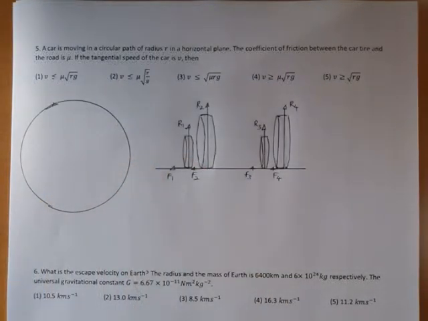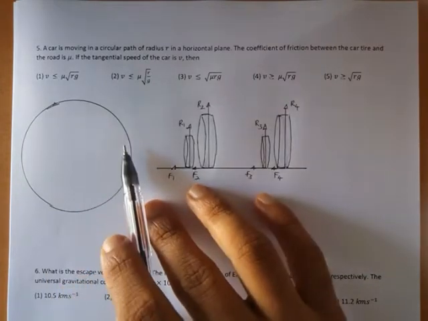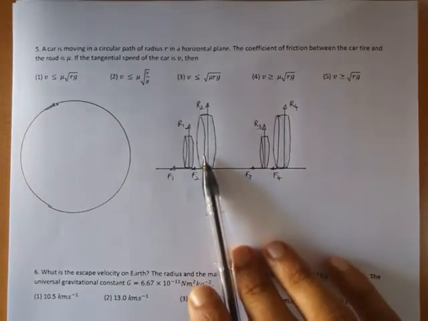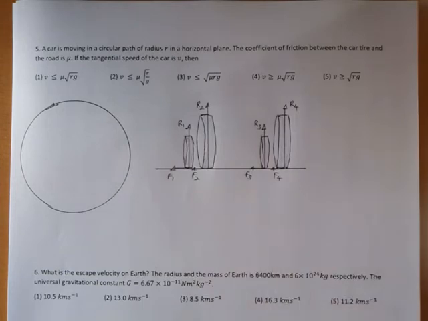We know from our mechanics knowledge that a particle must be under a centripetal force in order to move in a circular path. And if I consider the road and the tires of the car, as you can see, these two are the back wheels and these two are the front wheels.